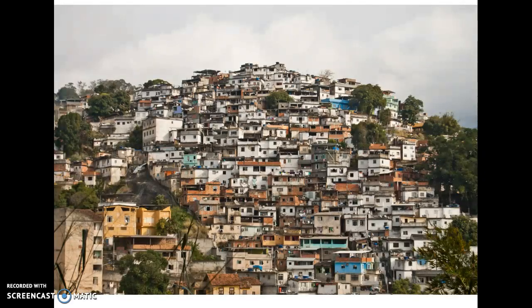Now the last region is not the nicest one to look at, in other words. These areas are called the slums. These areas are where a lot of people in Mexico City live in extreme poverty, meaning that they are very poor. These slums are all grouped together, usually up on hills, and the conditions here are not great.